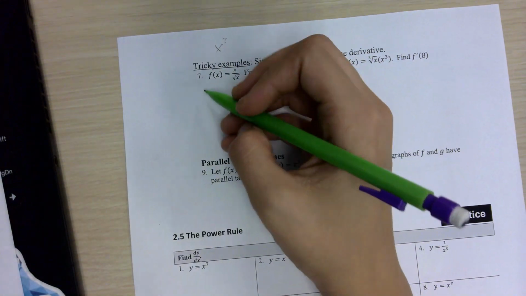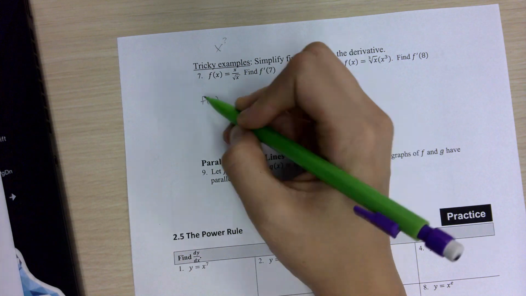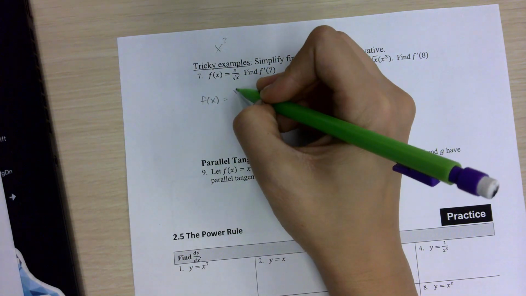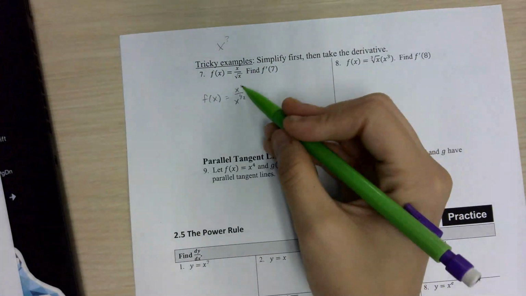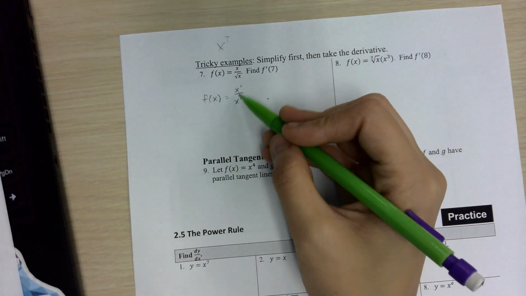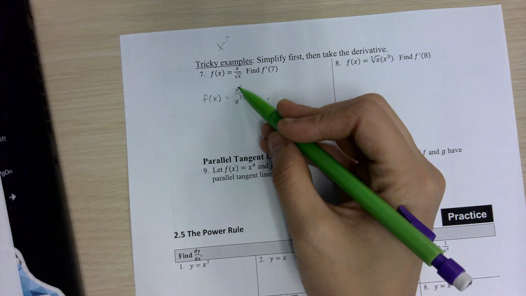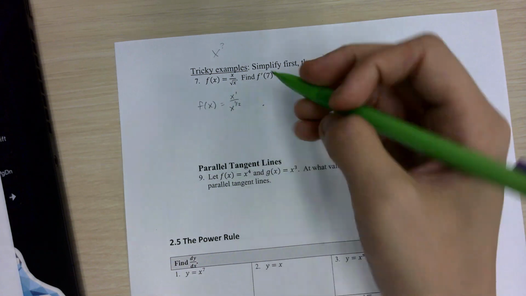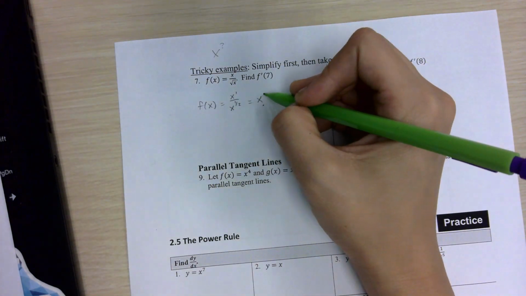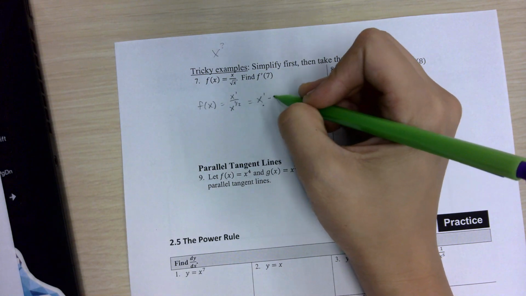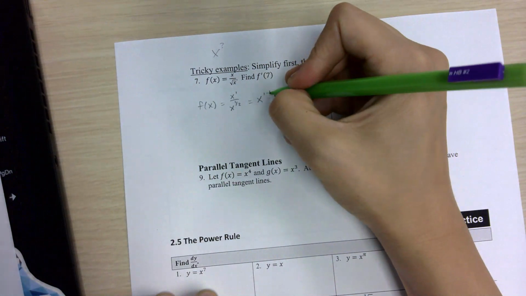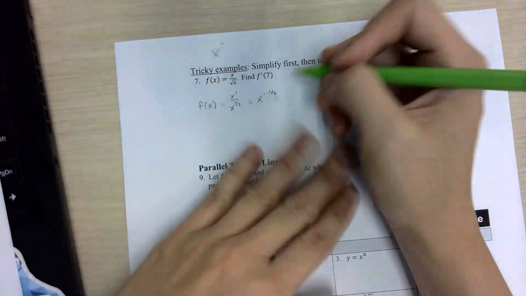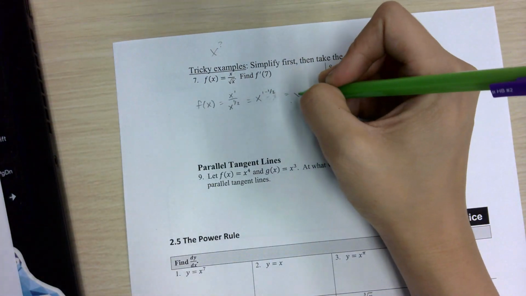So we know that f of x is the same thing as x to the 1st over x to the 1/2. And remember, when you have a fraction, these are more exponent laws. If you have an exponent over an exponent, that's the same thing as doing x to the 1 minus 1/2, right? So we keep the x there and we do the exponents, so that gives us x to the 1/2.